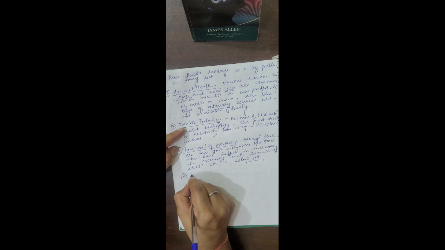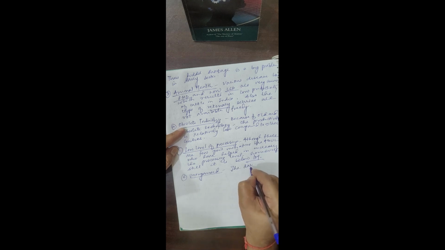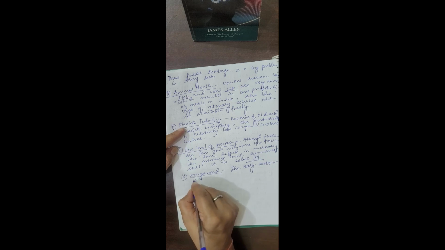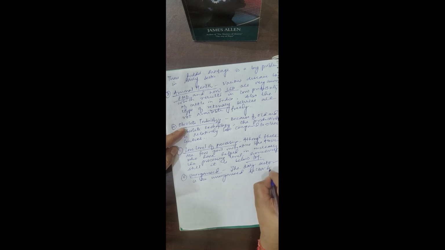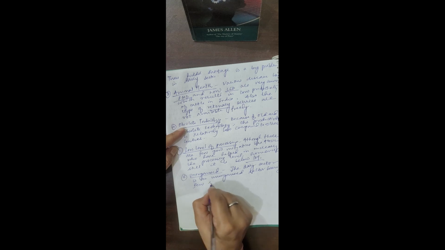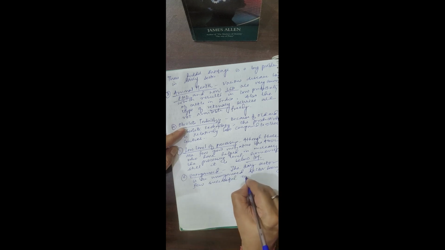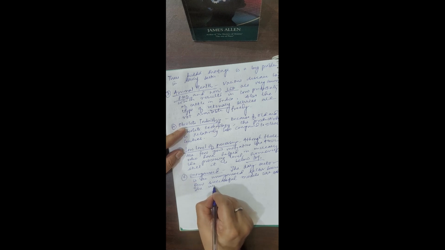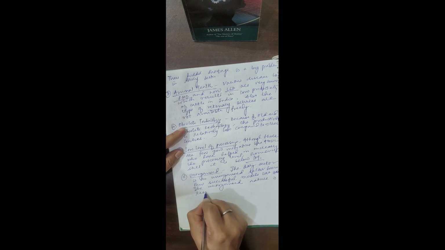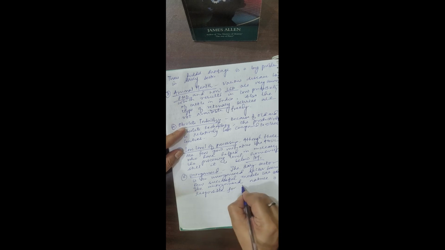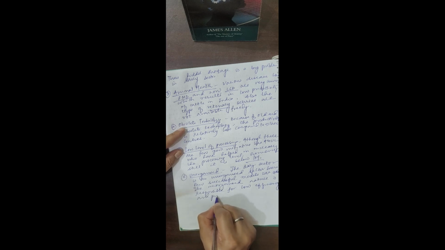Next, we can say unorganized. The dairy sector is an unorganized sector, barring few successful models like Amul. The unorganized nature is responsible for low efficiency and productivity.